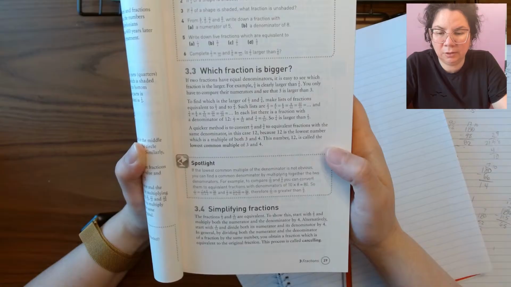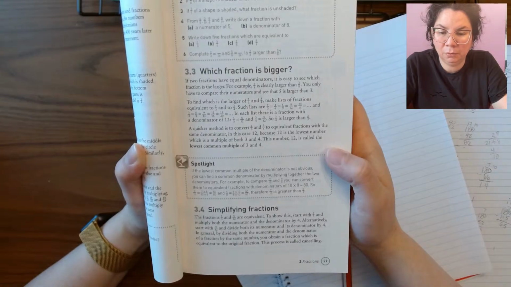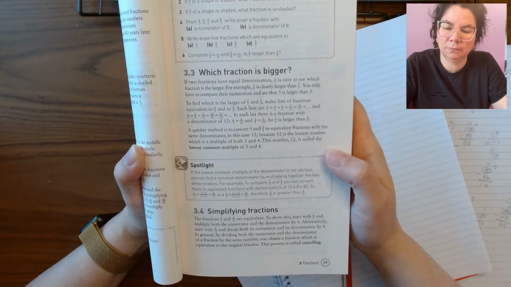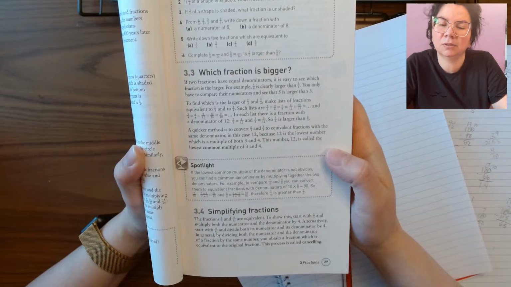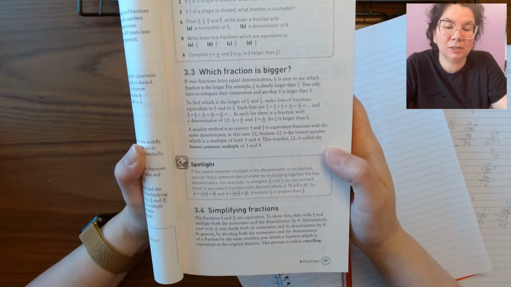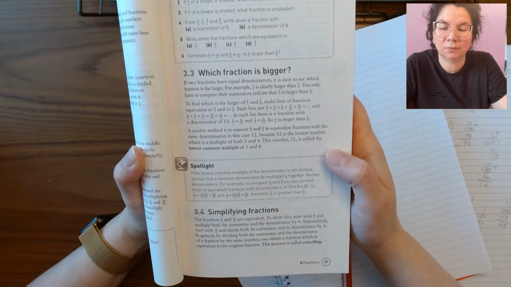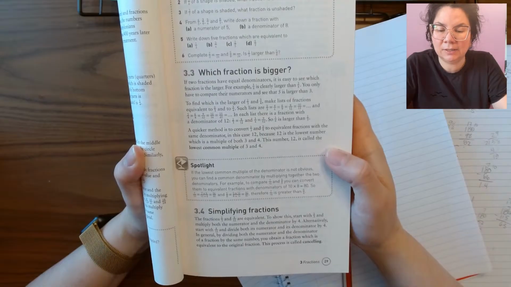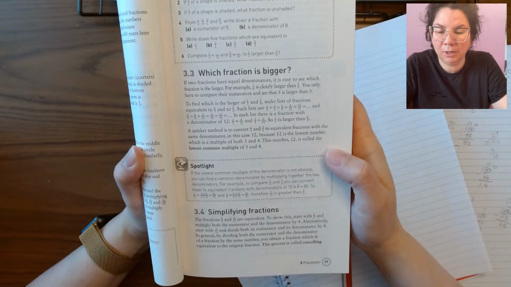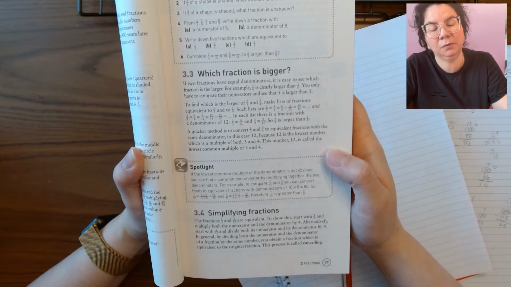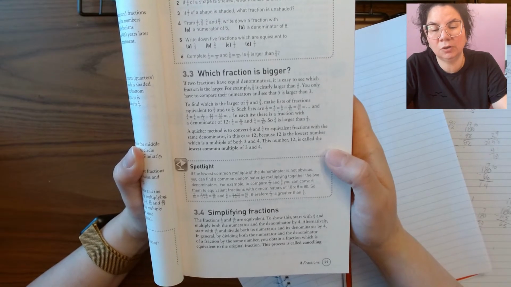To find which is the larger of 2/3 and 3/4, make lists of fractions equivalent to 2/3 and 3/4. Such lists as 2/3 equals 4/6 equals 6/9 equals 8/12 equals 10/15, etc. And 3/4 equals 6/8 equals 9/12 equals 12/16 equals 15/20. In each list, there is a fraction with a denominator of 12. 2/3 equals 8/12, and 3/4 equals 9/12. So 3/4 is larger than 2/3.